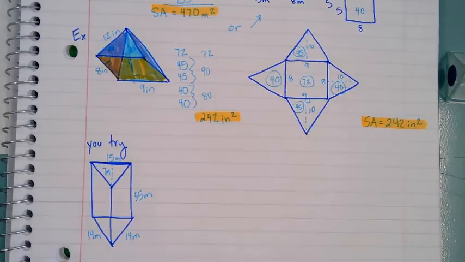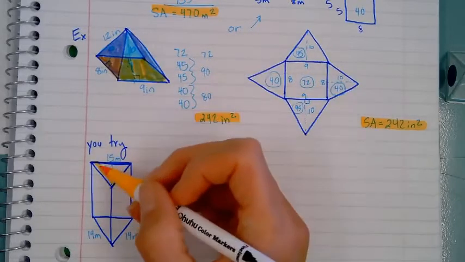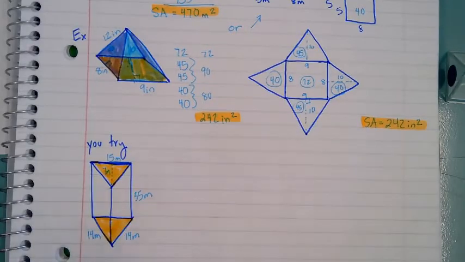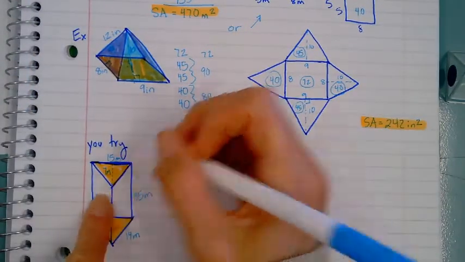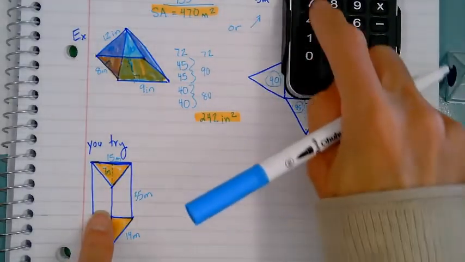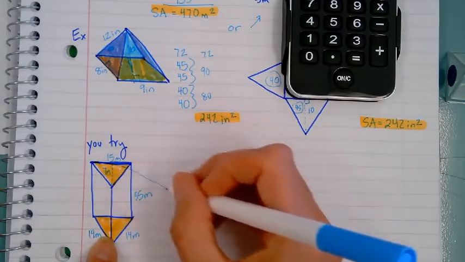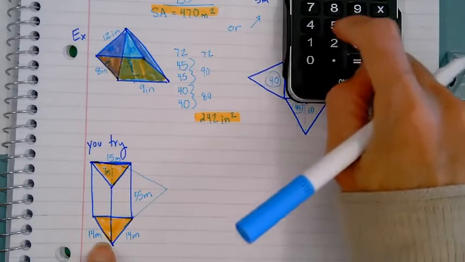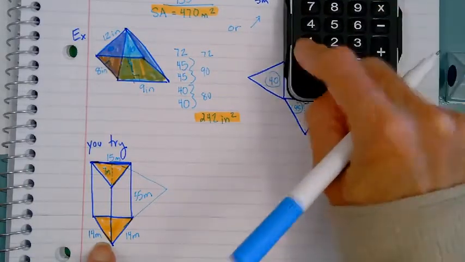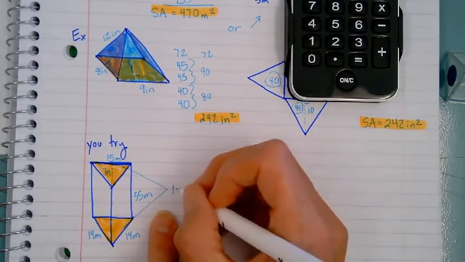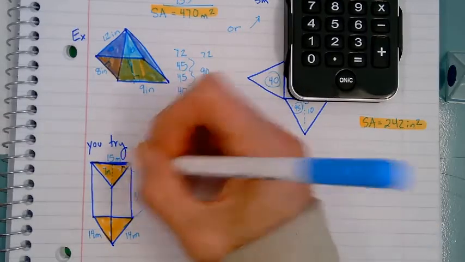Alright, I am going to find our two bases first. So the triangle here and here are exactly the same. They both have an area. It would be 7 times 15 divided by 2. Actually, because I have two of them, I'm not going to divide by 2. I'm just going to say that the total area here is 7 times 15, because I have two of them. Dividing by 2 and then multiplying by 2. So it's 105. So my two triangles add up to 105.